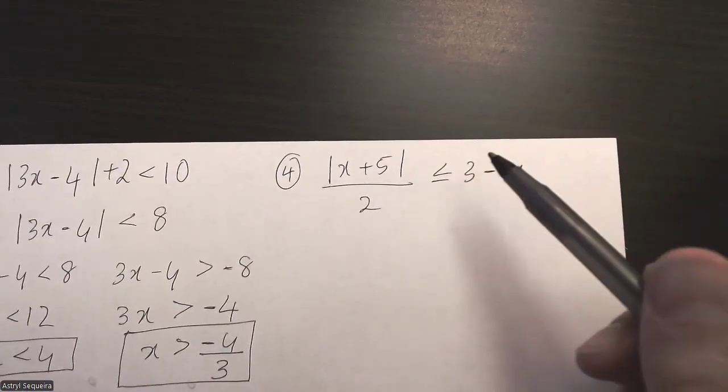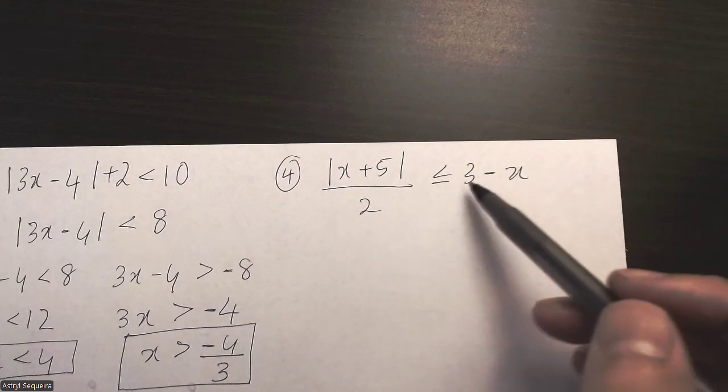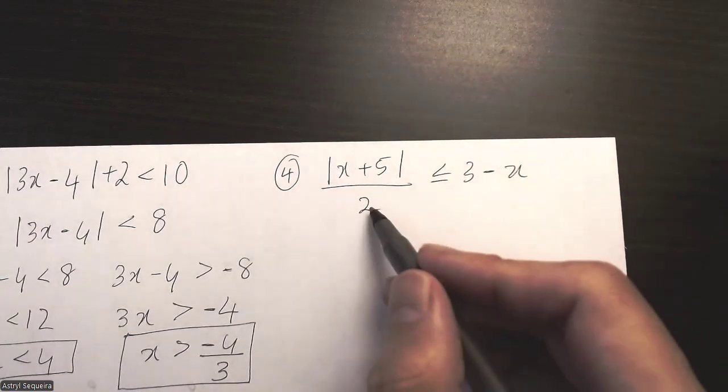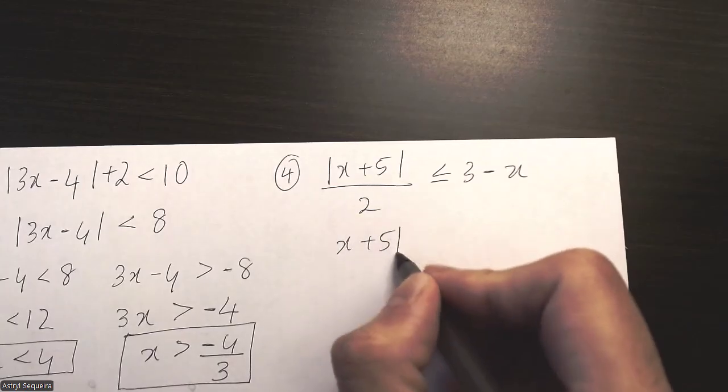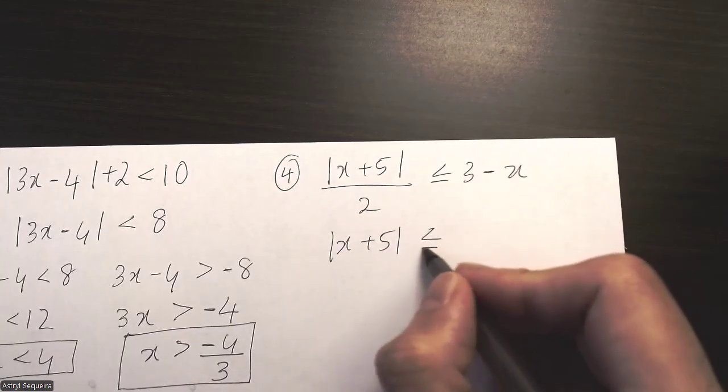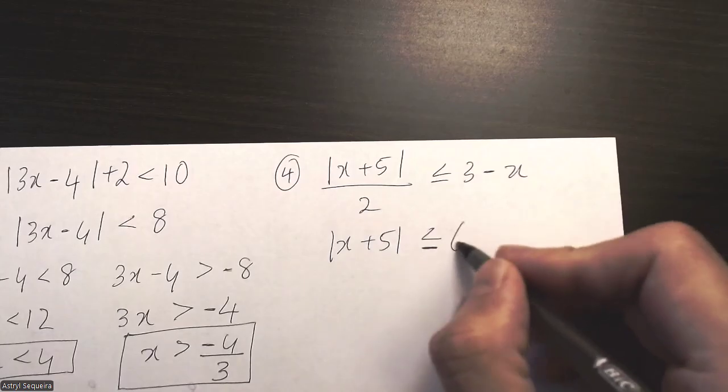Fourth question here. We have a number on the bottom, and we have multiple terms on that side. So two differences. I'm going to start by cross multiplying this 2 over. Since it's a positive value, I don't have to change my sign. But if it was a negative value, I would have to flip that sign.